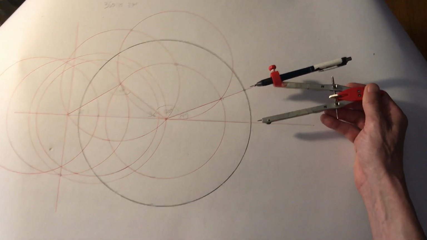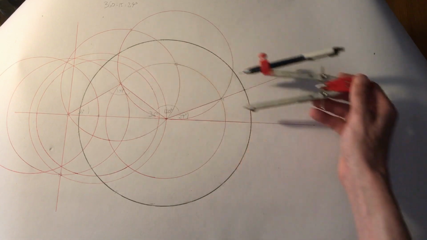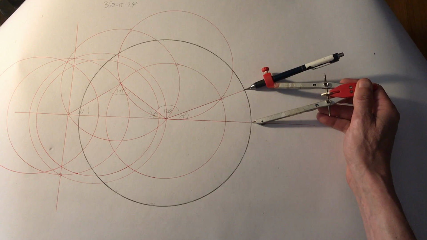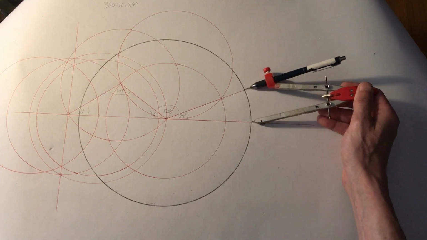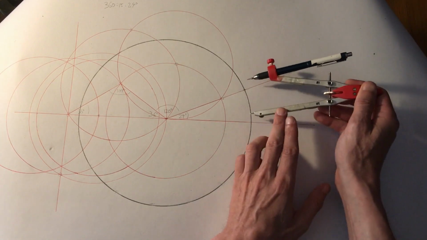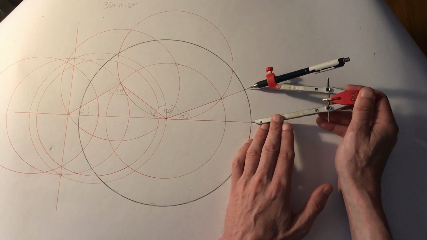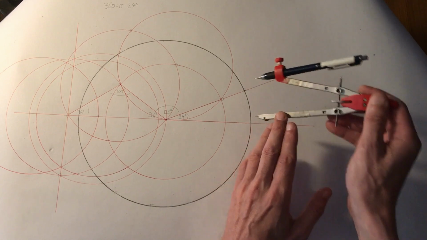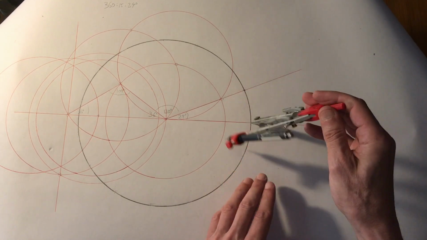But if it doesn't work the first time, first you need to be as accurate as you can, and even lining up these, you've got to be spot on, right in the middle. But anyway, what I'm saying is, once you've set your compass to that point, now it's just a matter of running the circles.